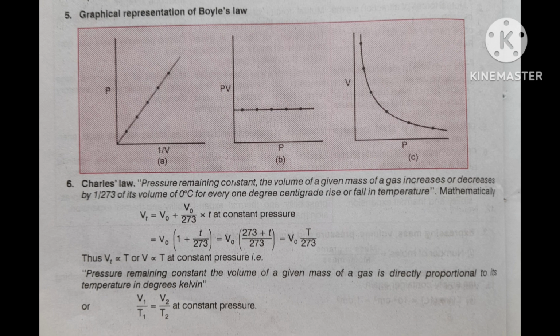Mathematically you can write Vt is equal to V0 plus V0 divided by 273 into T at constant pressure. Why have you written V0 divided by 273 into T? Because for 1 degree it is 1 upon 273, so for T degrees you have to multiply by T. The volume at 0 degree centigrade is V0, plus V0 divided by 273 into T, at constant pressure.